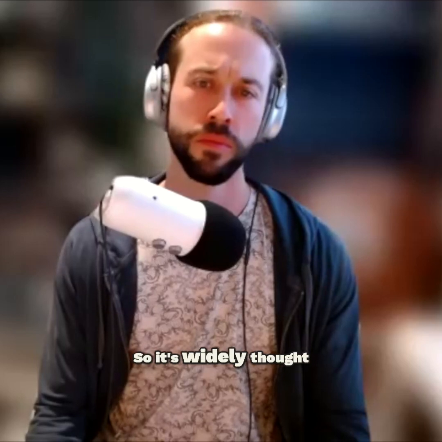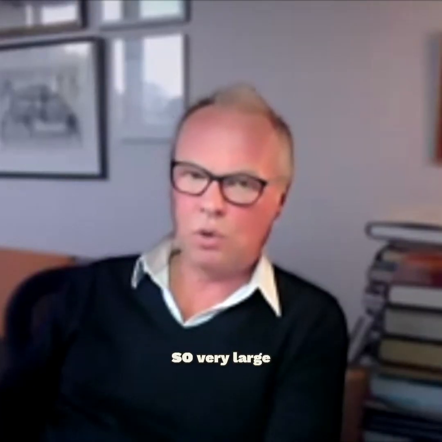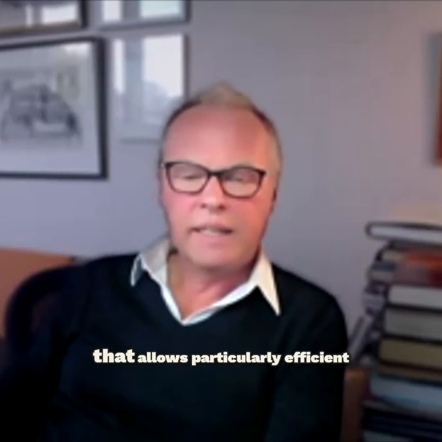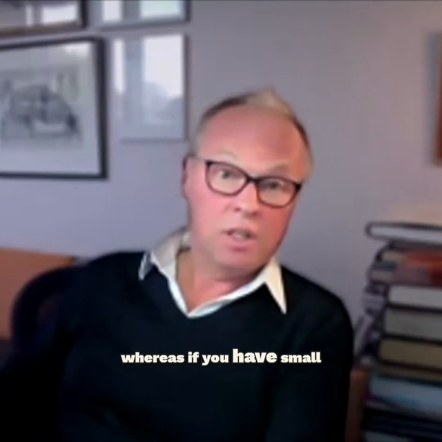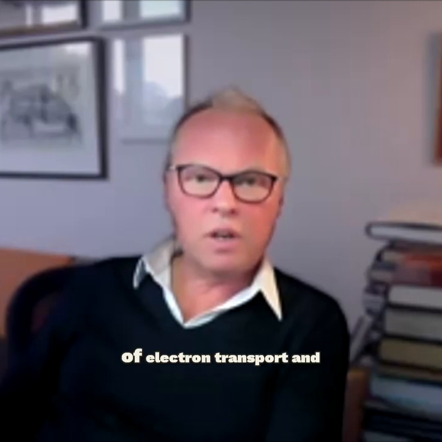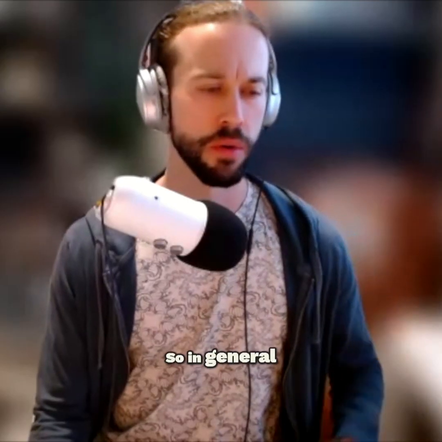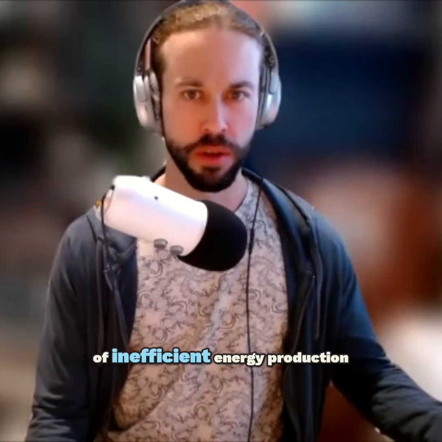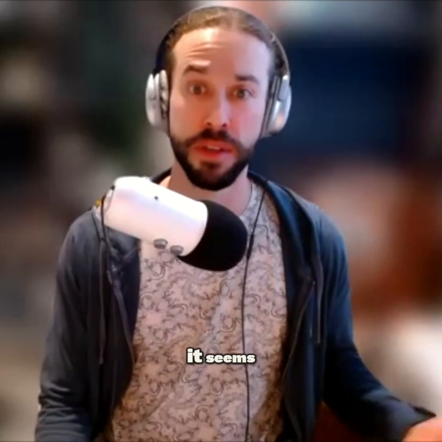It's widely thought that if you have hyperfused mitochondria, so very large extended branched networks, that allows particularly efficient ATP synthesis, whereas if you have small, rounded, fragmented mitochondria, the efficiency of electron transport and ATP synthesis drops. Got it. So in general, more smaller mitochondria is an indication of inefficient energy production, and bigger fused-together mitochondria indicate the opposite, it seems. Yeah.